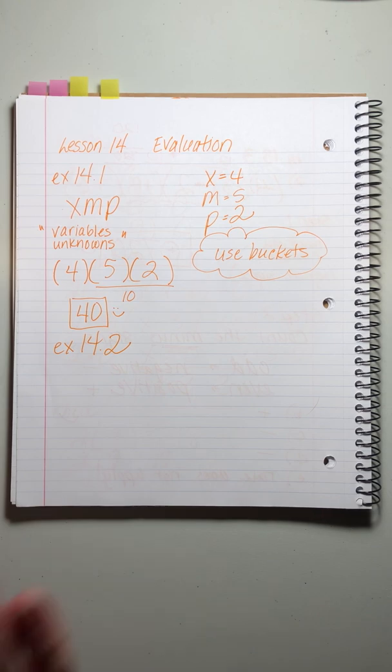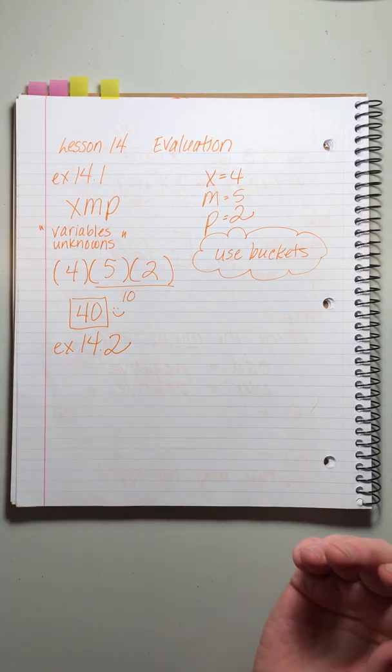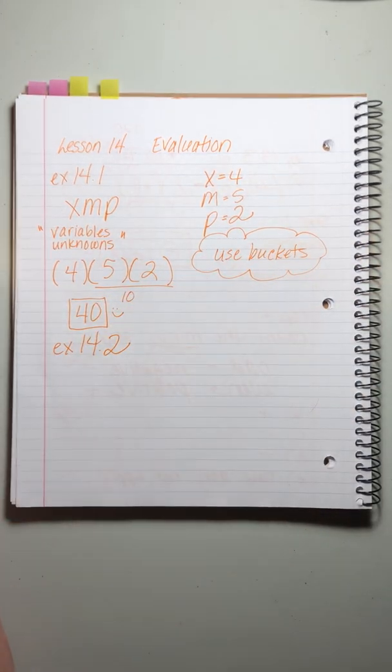Now, in the first one, the instructions were find the value of. This time it says evaluate. That means the same thing. Evaluate means plug the numbers into the letters and see what happens. That's the same thing as find the value of.